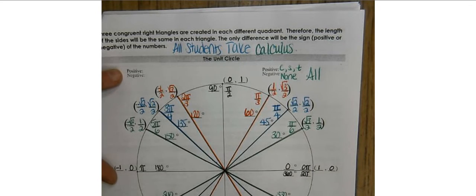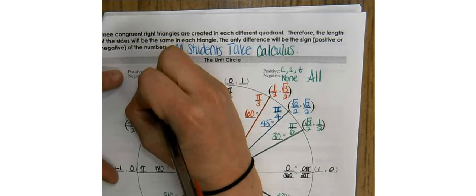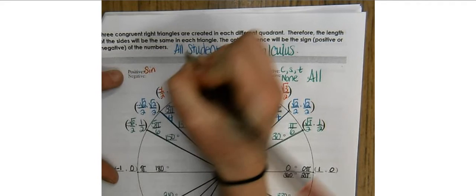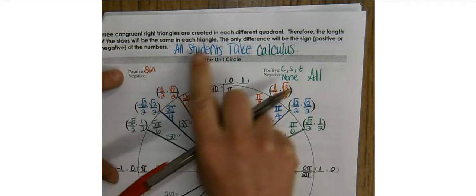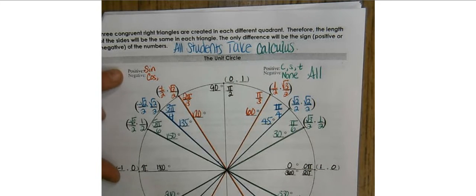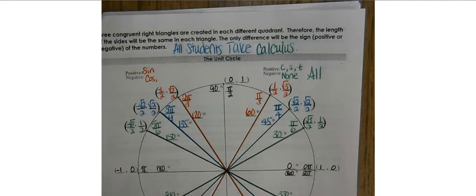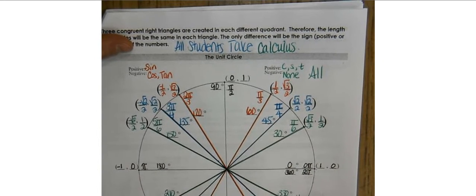So that means that the only thing that is positive is your y values. So that is going to be sine. So sine is going to be positive. That's your "Students." But cosine would have to be negative. And if cosine is negative, remember that tangent is equal to sine over cosine. And if you have a positive divided by a negative, you end up with a negative value. So that means the tangent is also negative in the second quadrant.